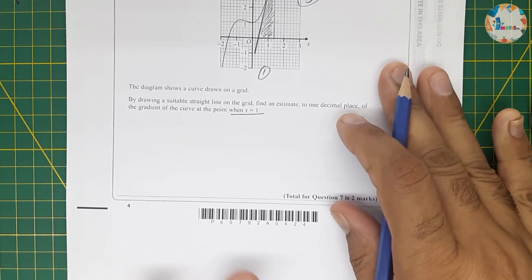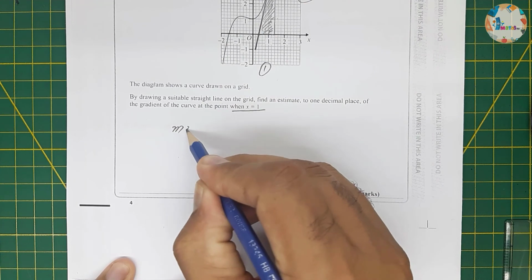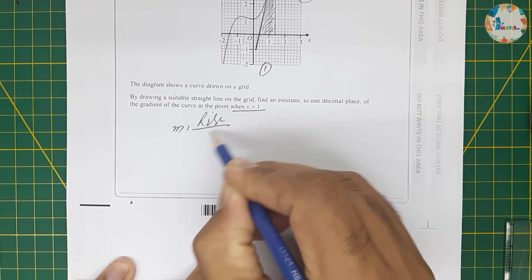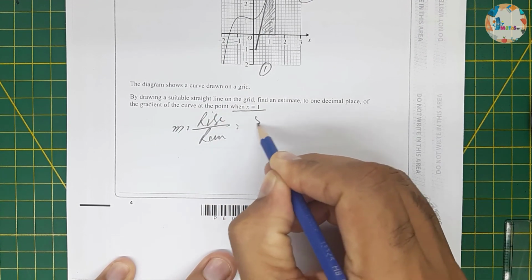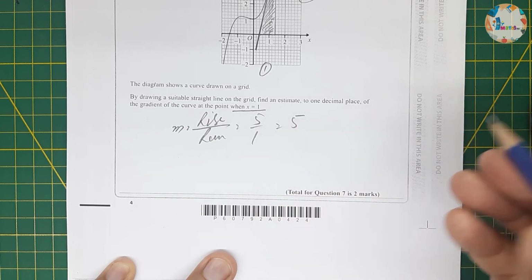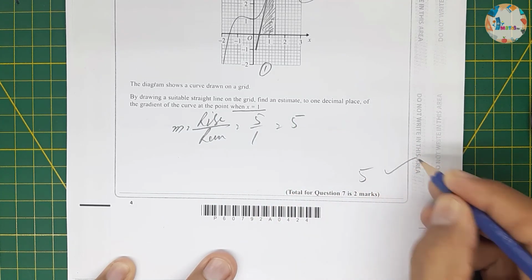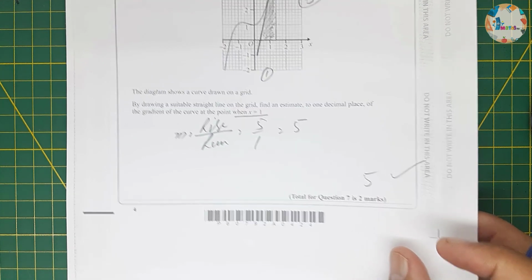So for the gradient, we can apply the formula. M will be equal to rise over run, which is equal to 5 over 1. So the answer will be 5. So our answer will be 5, and it is plus 5.